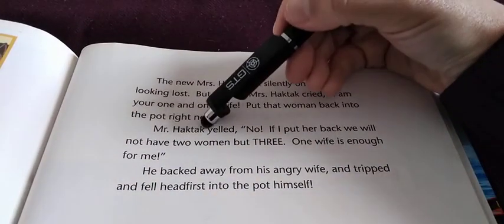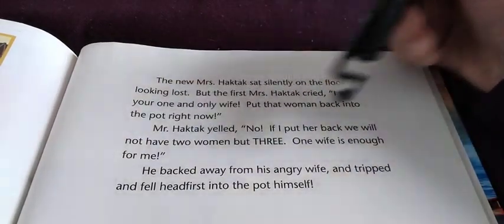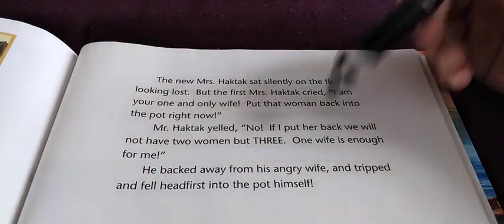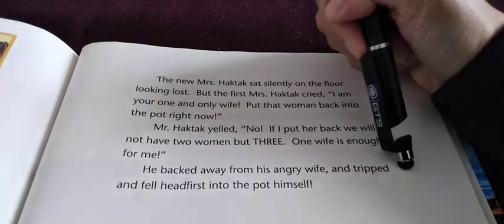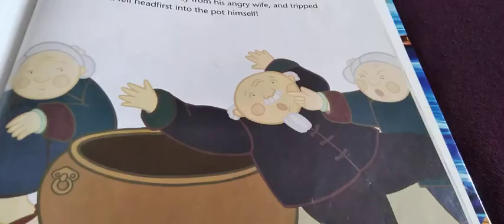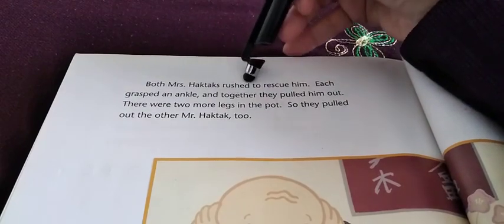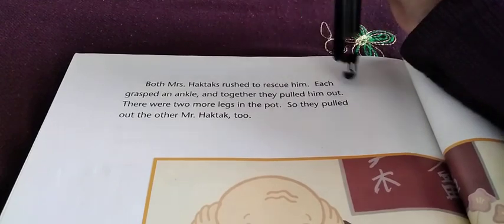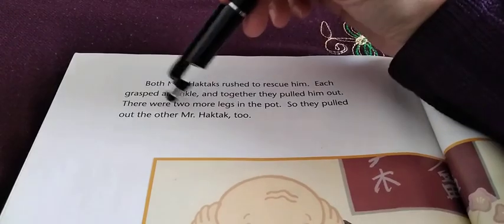Mr. Hagtag yelled, "No! If I put her back, we will not have two women, but three. One wife is enough for me." He backed away from his angry wife and tripped and fell head first into the pot himself. Both Mrs. Hagtags rushed to rescue him. Each grasped an ankle and together they pulled him out. There were two more legs in the pot, so they pulled out the other Mr. Hagtag too.